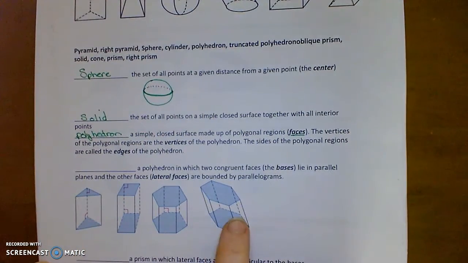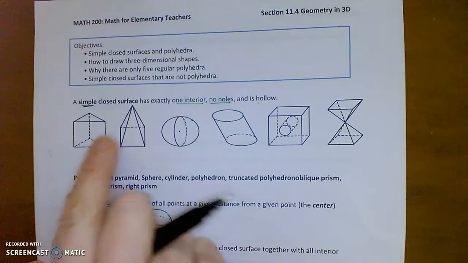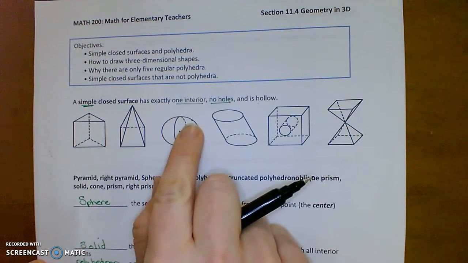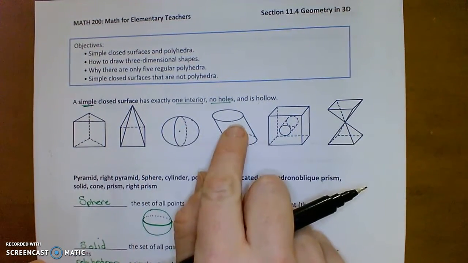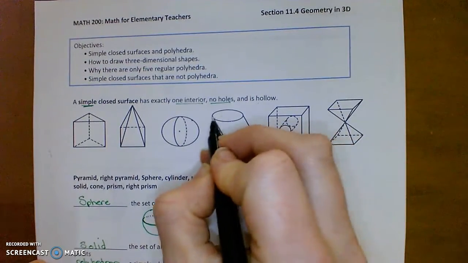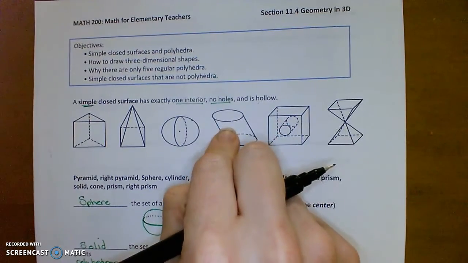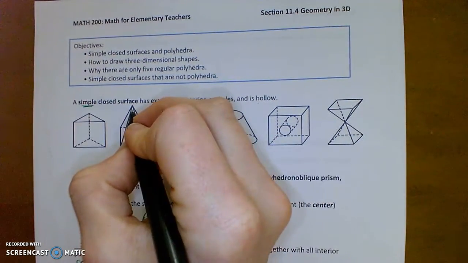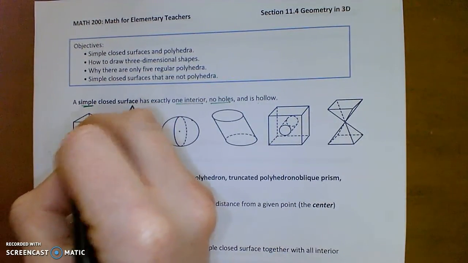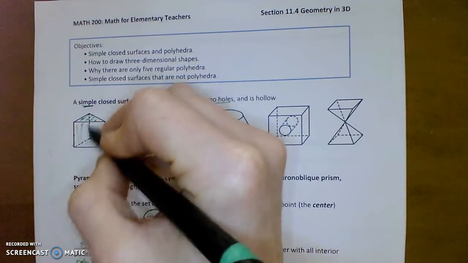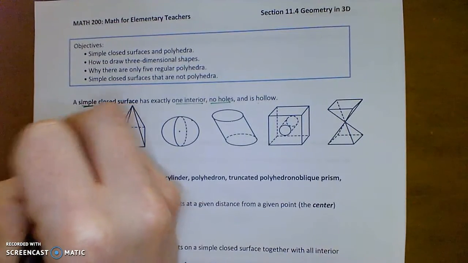So here's some examples of polyhedrons here, and also up here as well. Polyhedron, polyhedron. This is not a polyhedron because its sides are not polygons. This is also not a polyhedron because you see this top is a circle. It's not a polygon. It doesn't have sides. Okay, so these polygonal regions here, the square and the triangle on the top, these are called the faces.